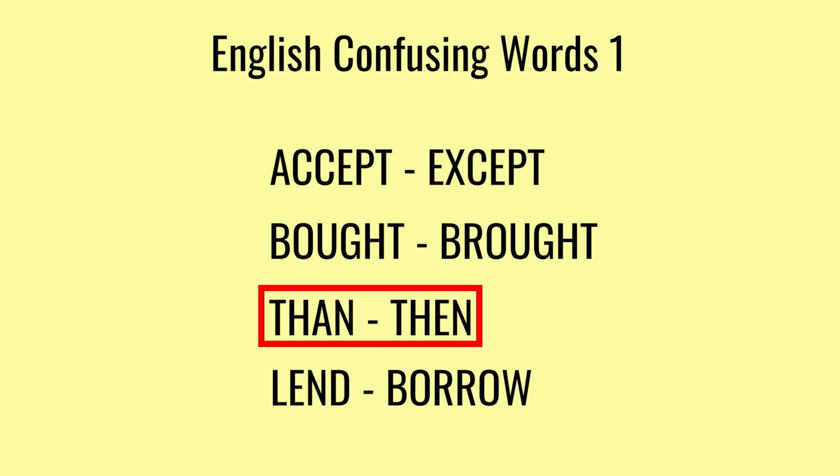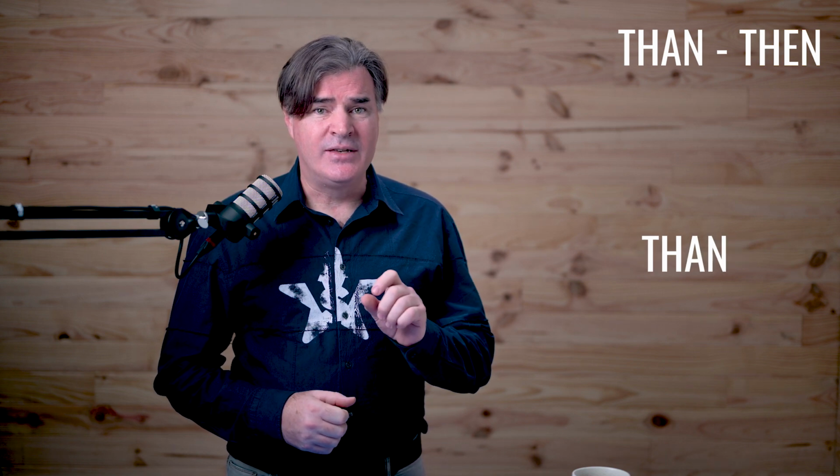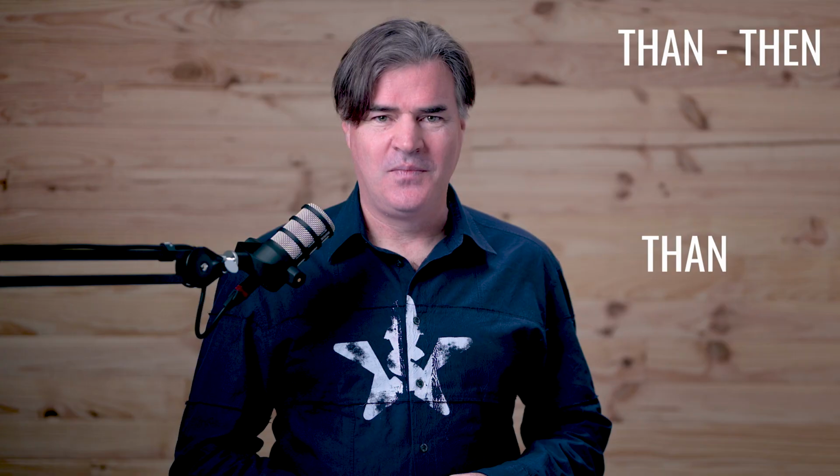Than and then. Than and then sound almost the same. Just one letter changes, an A and an E. Can you hear the difference? Than, then. Let's start by looking at the word than. Than is split into two parts, the TH sound, and the second part, the AN. Put that together and it sounds like this, than. Now your turn.